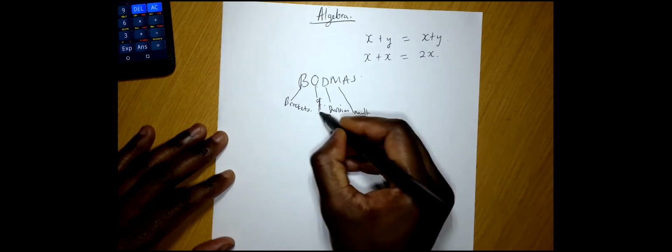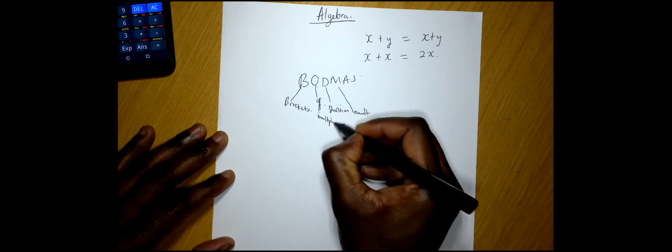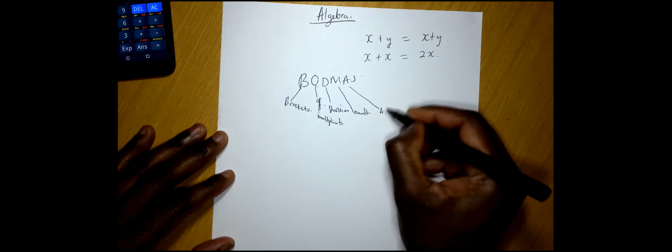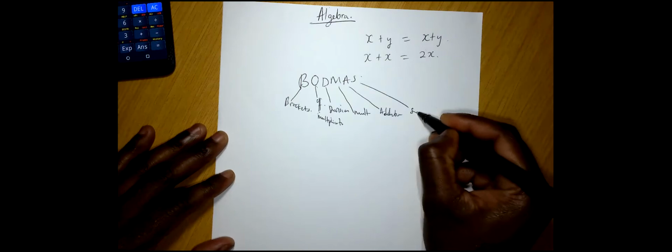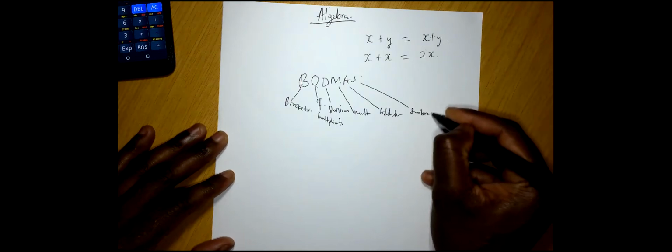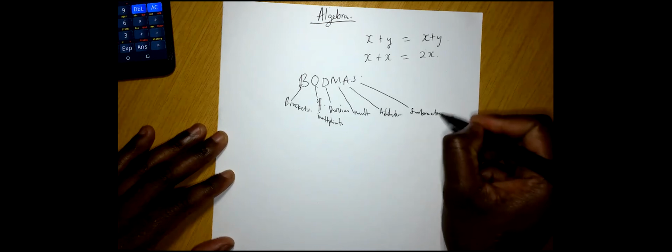So multiplication you have to do before division. Then we have addition, then we have subtraction. That's what you need to understand here.